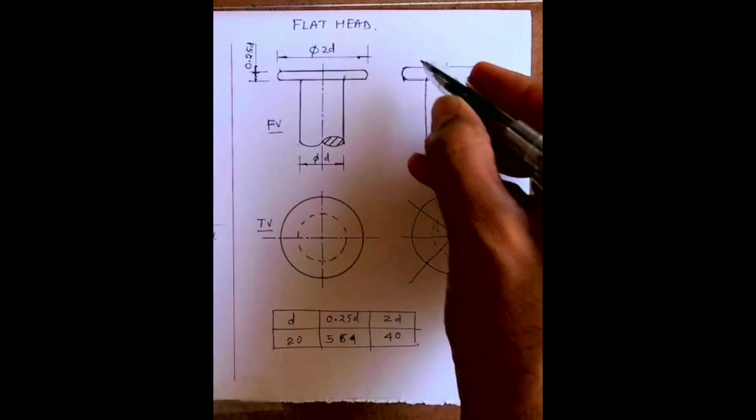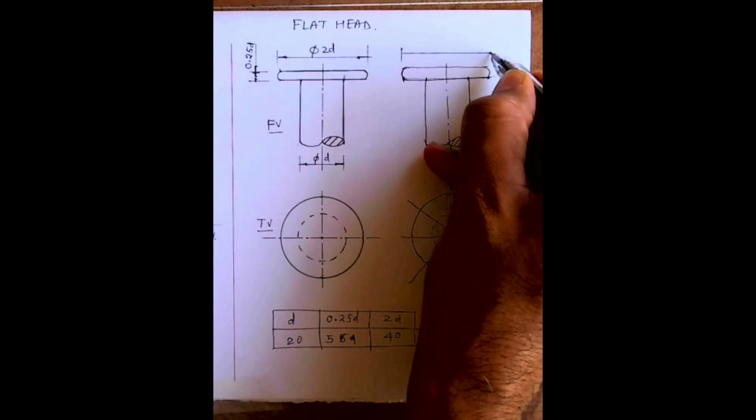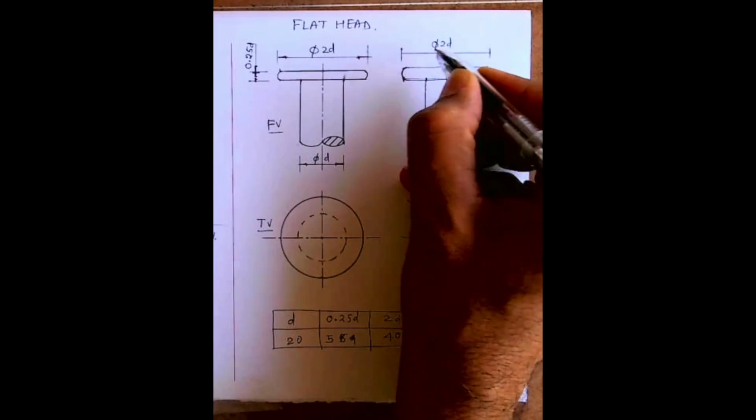So we are done with the flathead rivet. We can do dimensioning. Thank you.